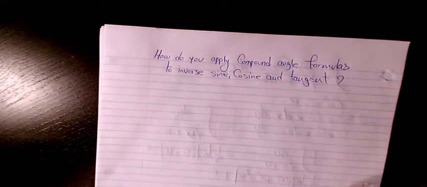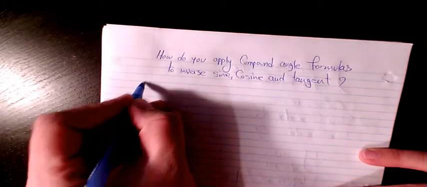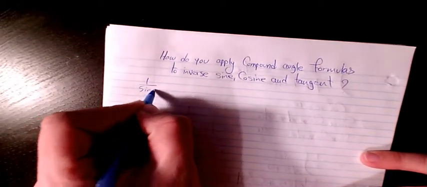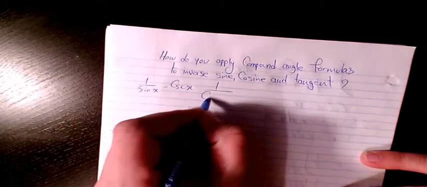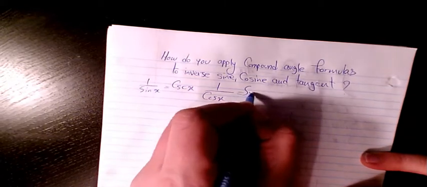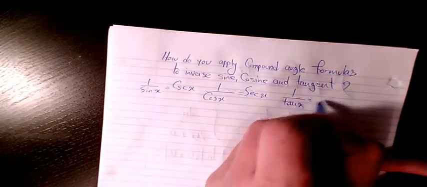In this video, I want to show you how to apply compound angle formulas to inverse sine, cosine, and tangent. We know the inverse of sine x is cosecant x, the inverse of cosine x is secant x, the inverse of tangent x is cotan x.